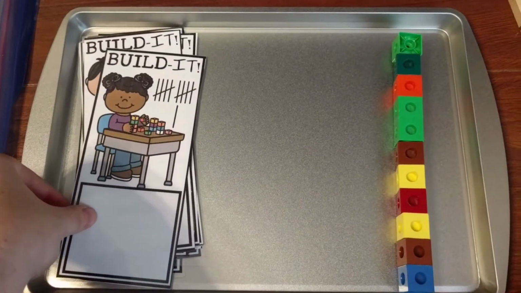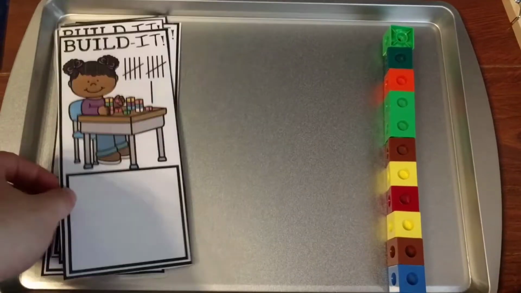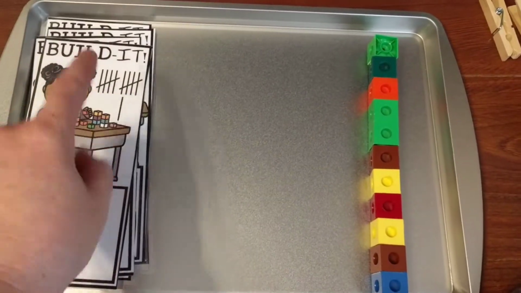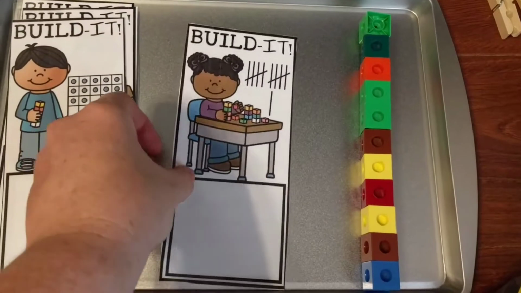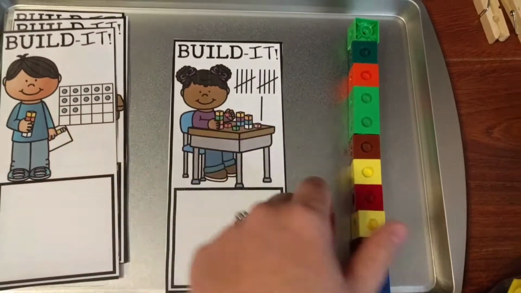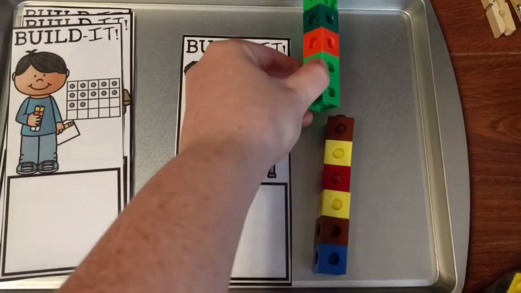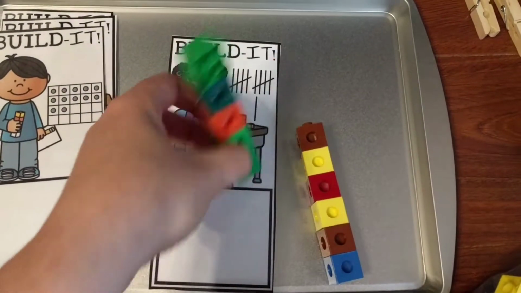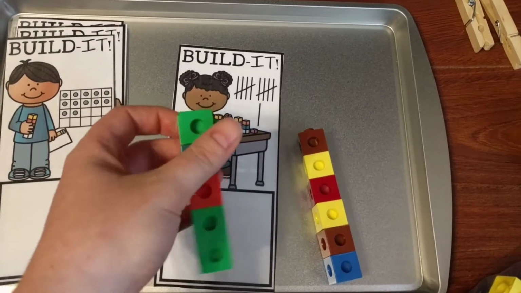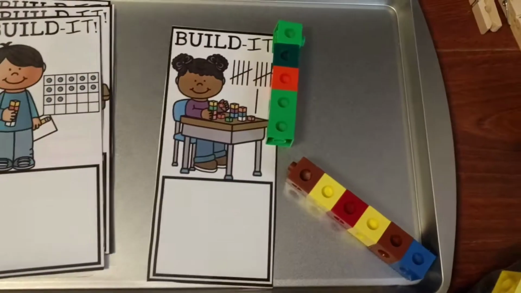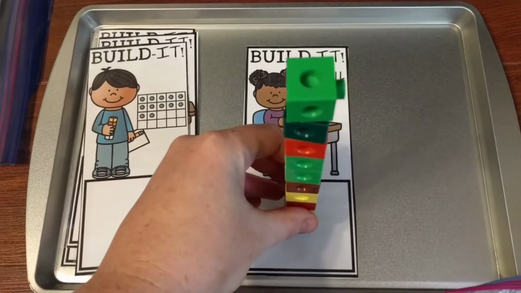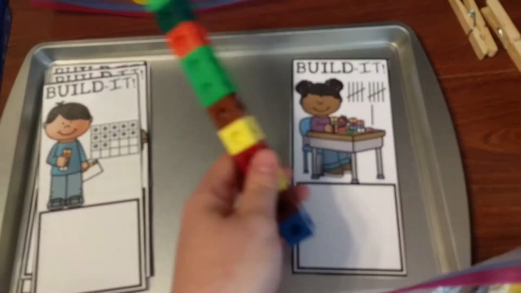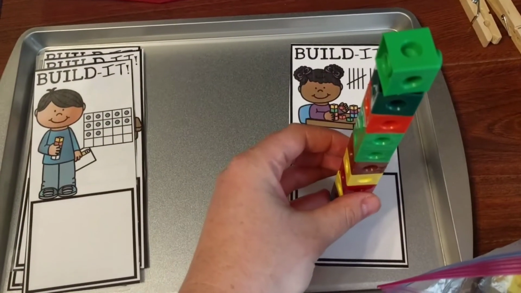This next activity center is called Build It. And what they're going to do is they're going to take one of these cards, there's all different cards here, and they're going to count how many they see on the card. So for this one I see 5, 10, 11, and then they're going to use blocks, or here I have Unifix cubes, to build that number. So I just built the number 11 here, and then once they build it, they're going to stack it right there on the card. So they can use Unifix cubes, blocks, whatever you have to build your number.